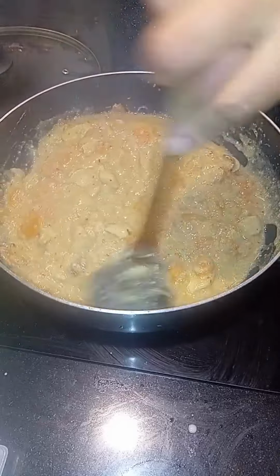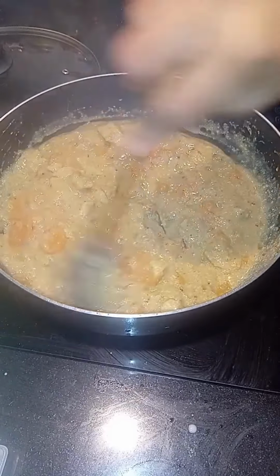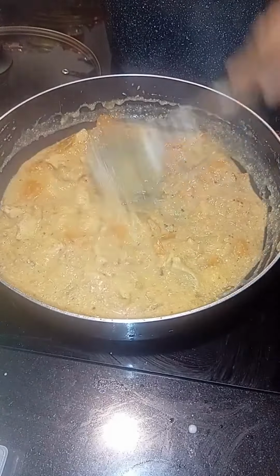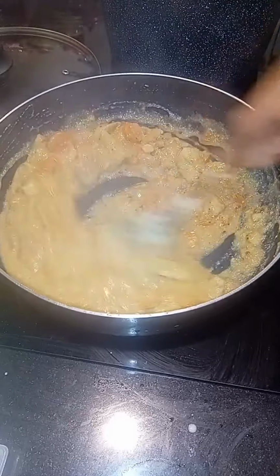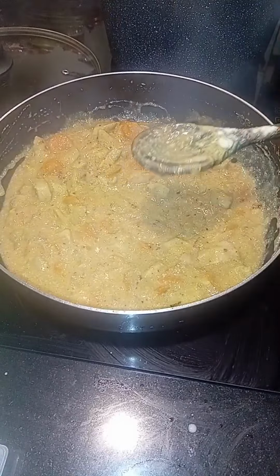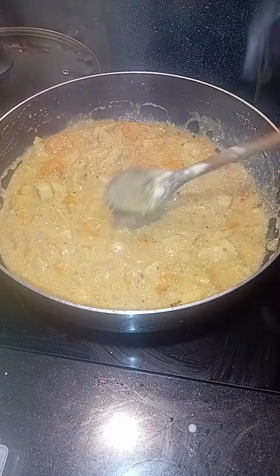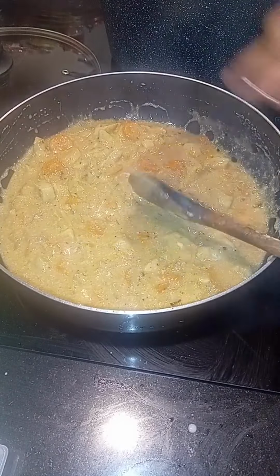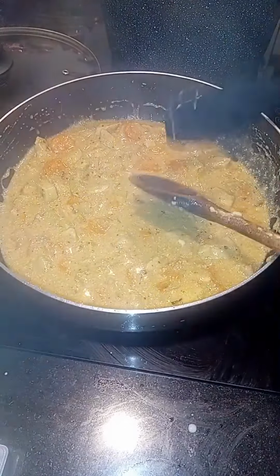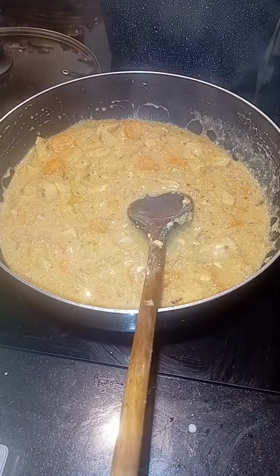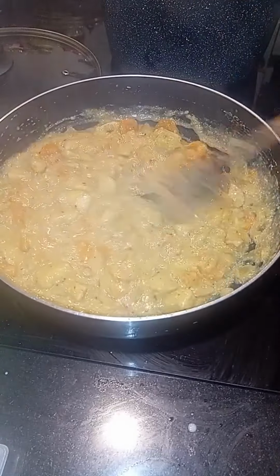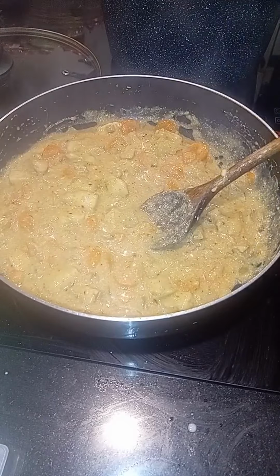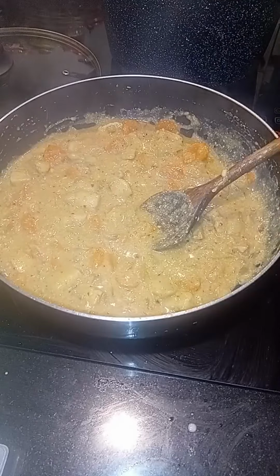So at this point, you're gonna check for salt and for pepper, and then you're gonna add your pasta at this point. It doesn't take time to prepare. Okay, it's good. It is good now.